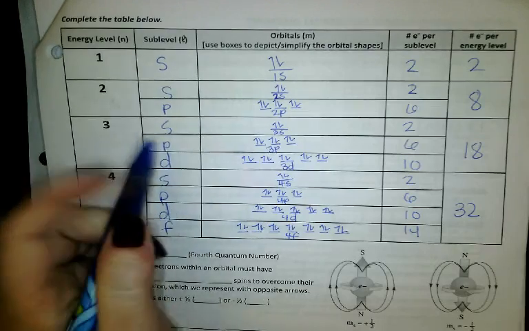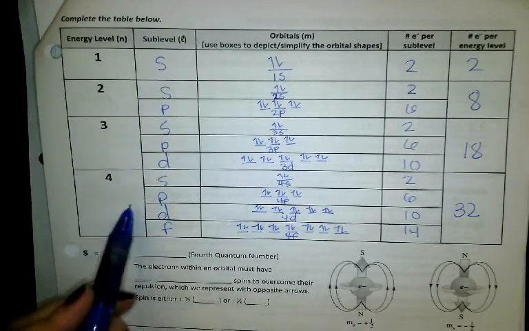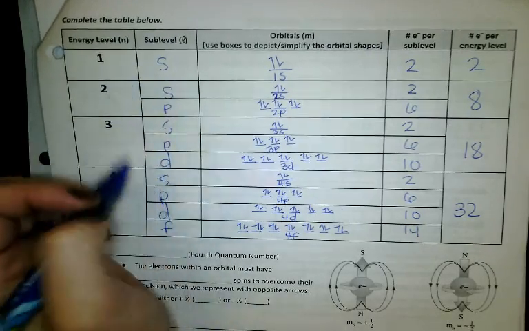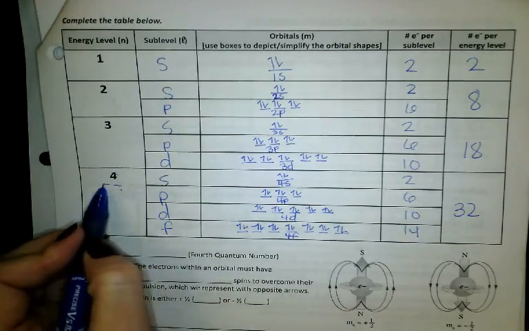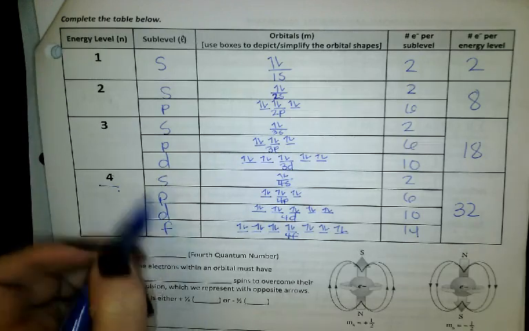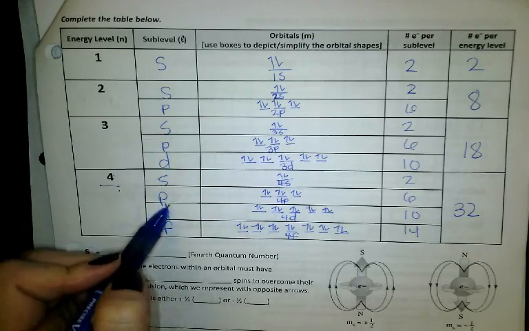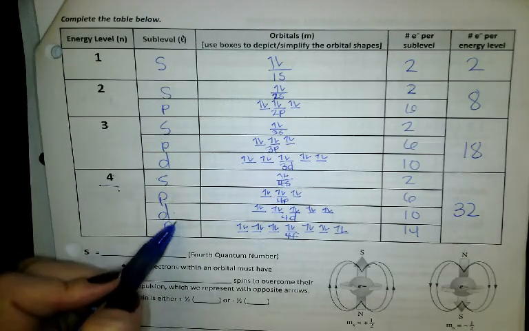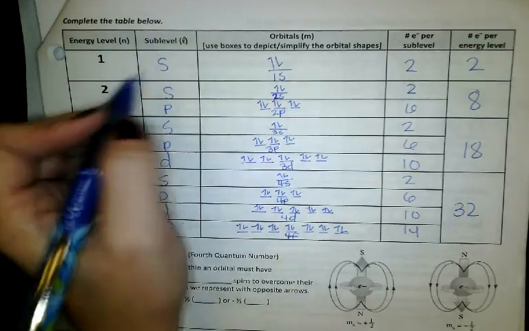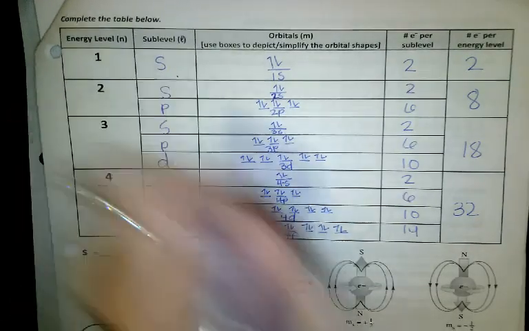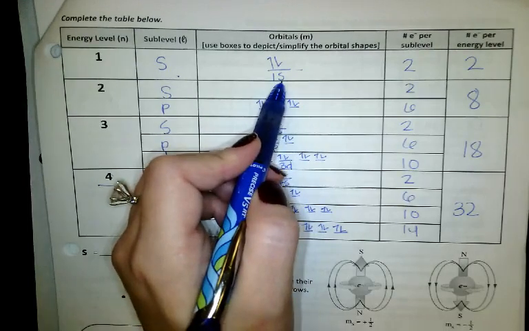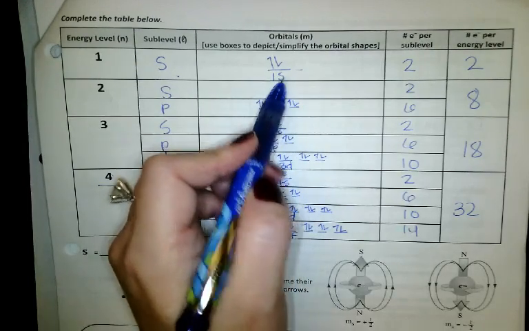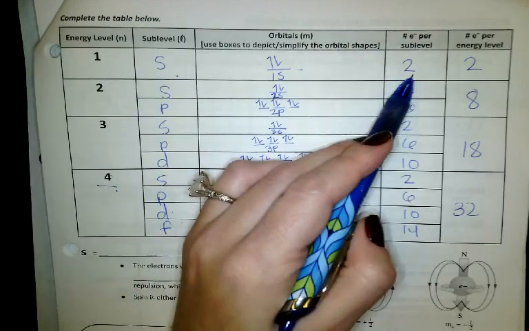So we have our energy levels. Each energy level, as they get further away from the nucleus, is going to increase in number, and they're also going to get bigger. So each energy level, as you get further away from the nucleus, is going to be able to hold more sublevels. The first energy level has the S sublevel. Now remember, the S sublevel only has 1 orbital, and each orbital can hold 2 electrons. That's why the first energy level only has 2, because it only has that S.